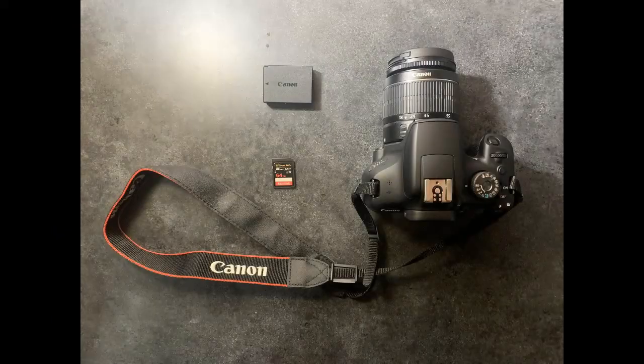Alrighty, and here we have our camera, our SD card, and our battery pack. Starting from the top, that little black box that says Canon on it, that is your battery pack. You always need that in order to take photos with your camera because the camera will not turn on if you do not have that battery pack.